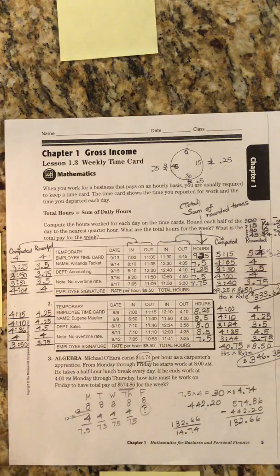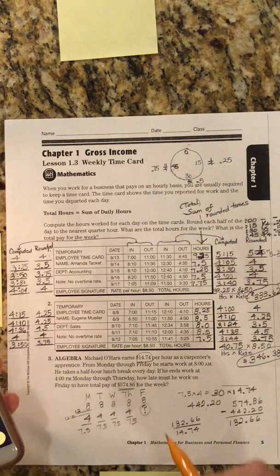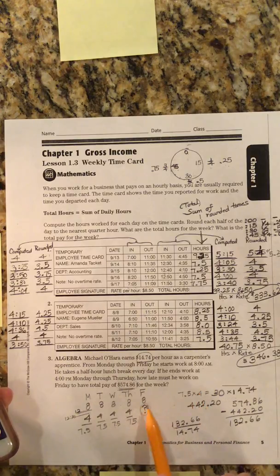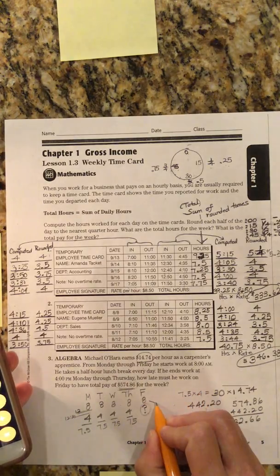Let's see how much he has to work. So we're going to do $132.66 divided by $14.74, which gives us 9 hours that he needs to work, okay? So how late must he work? He has to work a 9-hour workday.